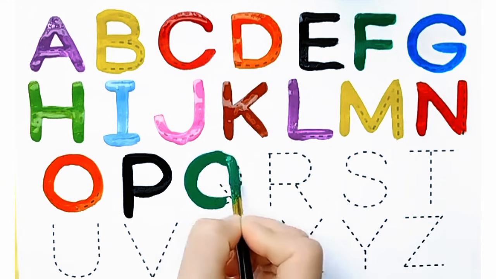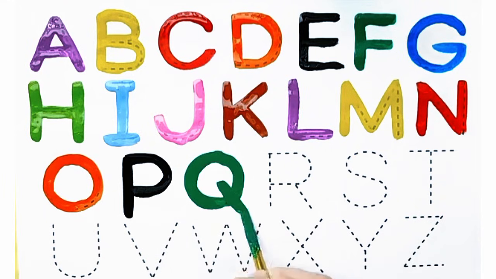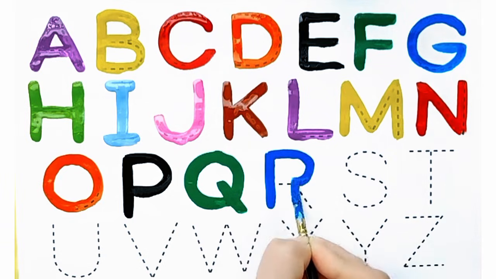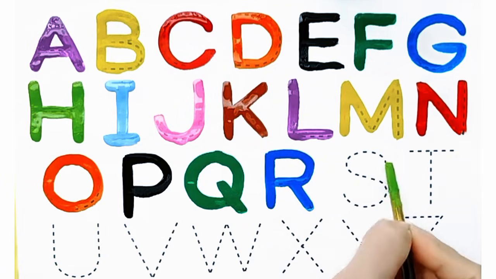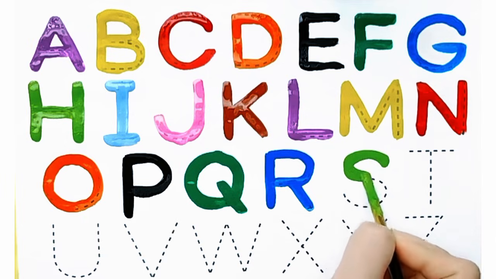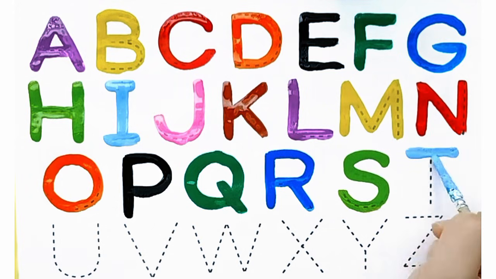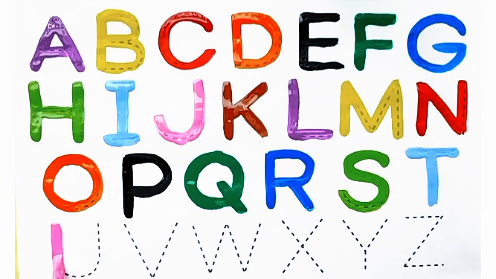Q for coin. R for rabbit. S for sun. T for tomato. U for umbrella.